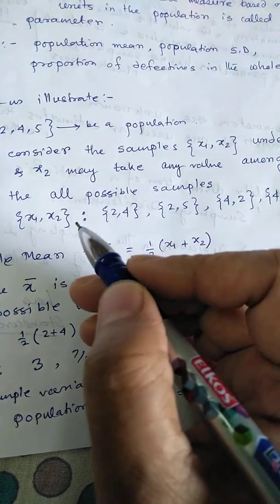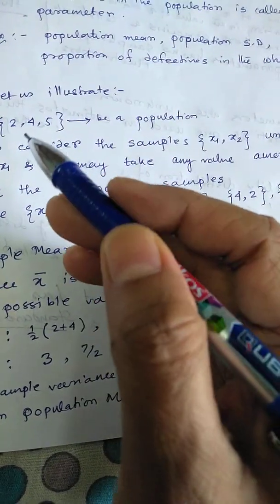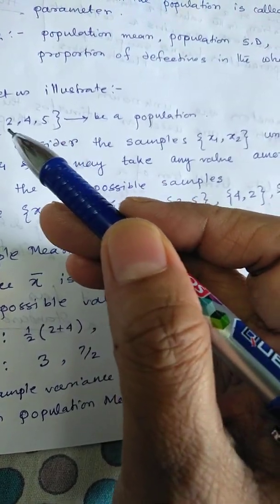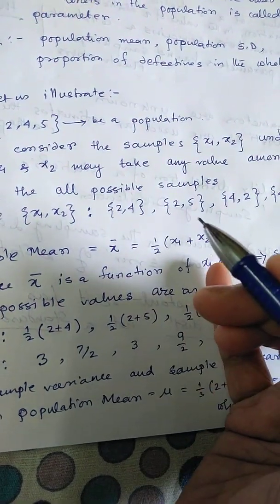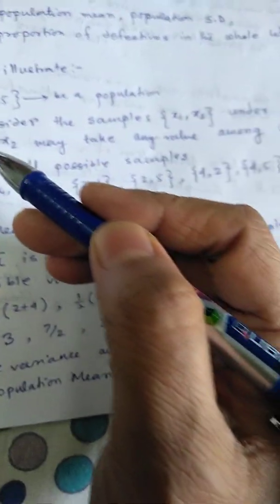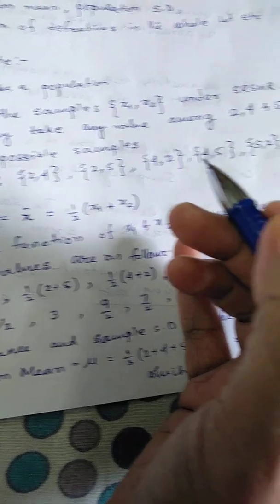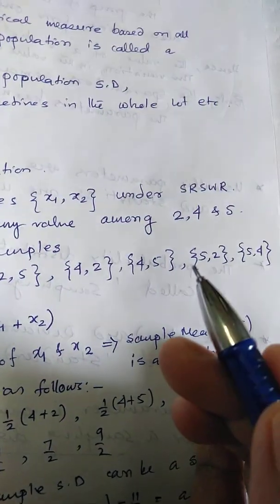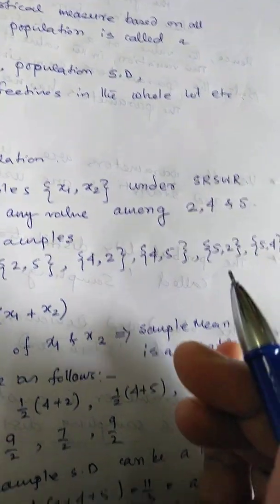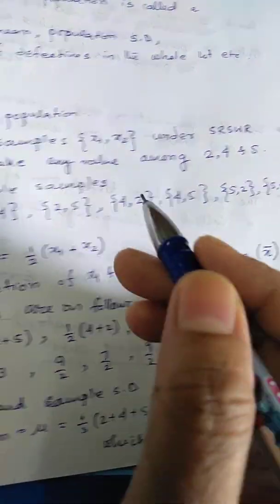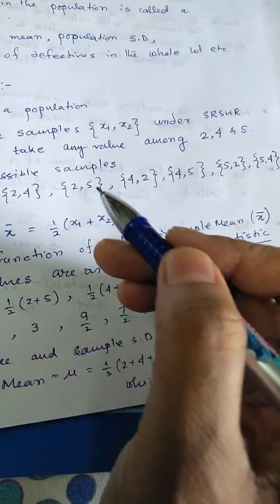So all possible samples are (2,4), (2,5), (4,2), (4,5), (5,2) and (5,4). We take all possible combinations, so we have 6 samples.